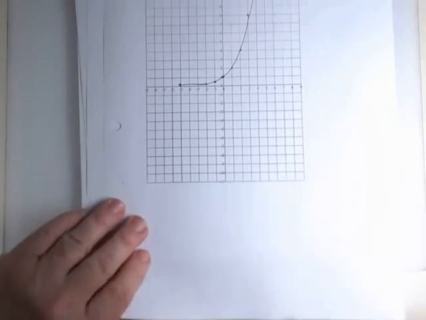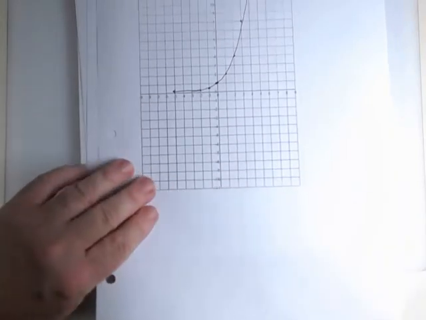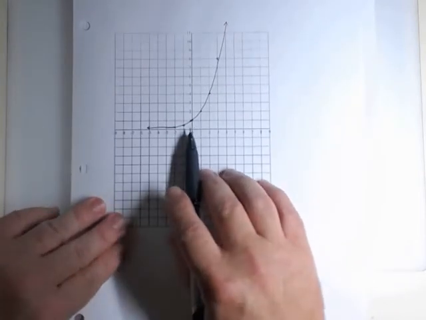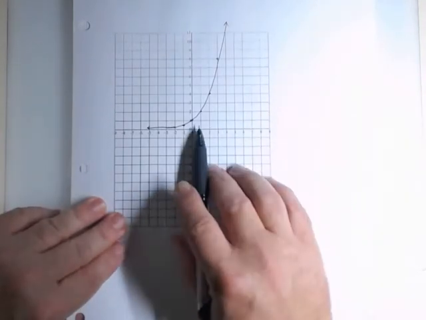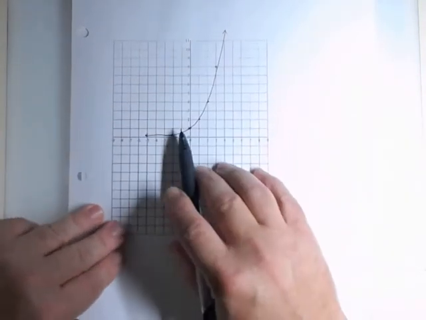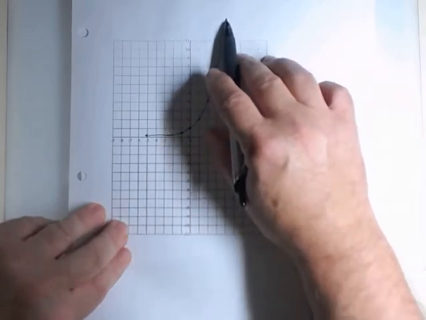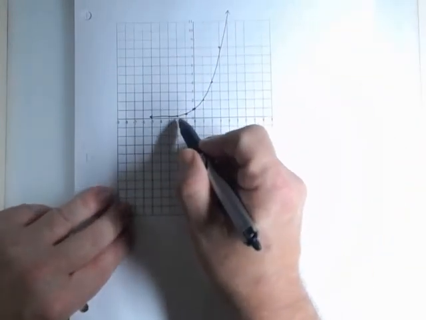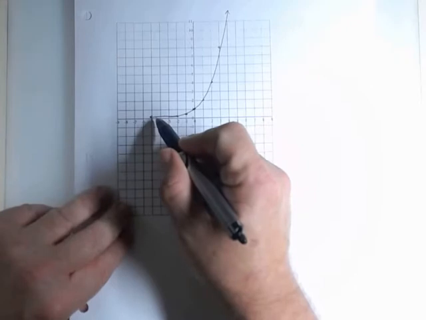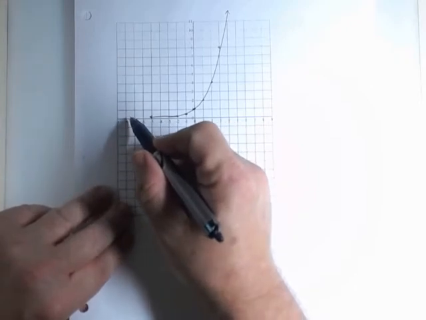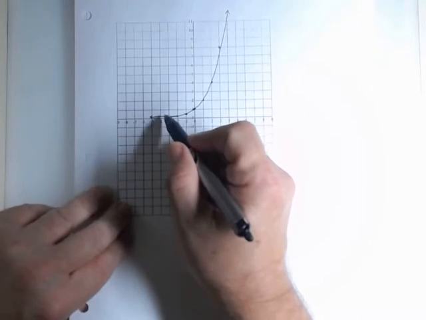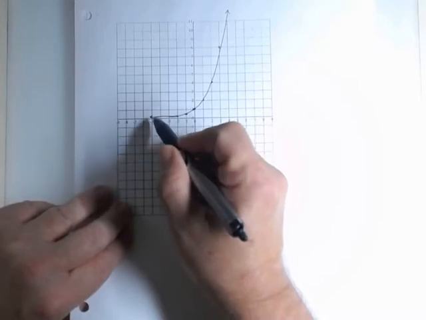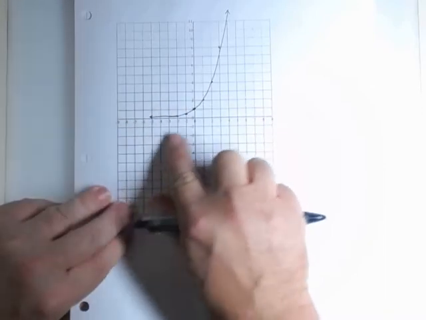Now, before I go any further with the word I'm about to use, make sure you understand what I just did. As I go to the right in terms of positive numbers in my domain, my y values are increasing exponentially. See that? Getting bigger quick. Over here, when I go to the left, my y values are getting smaller and smaller and smaller, but they will never become negative. So will there be an x-intercept? No. So it's just getting closer and closer to the x-axis. Okay, you understand the graph?